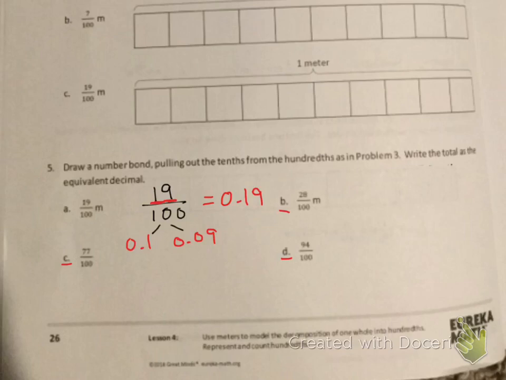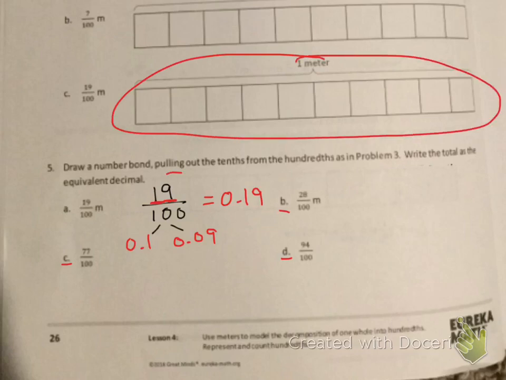Happy hunting. Great job today. And if you get confused, go back into the video and watch how I break the tenths and how I break up the hundredths on the tape diagram and the number bond. Okay?